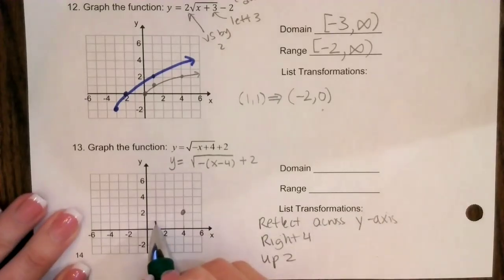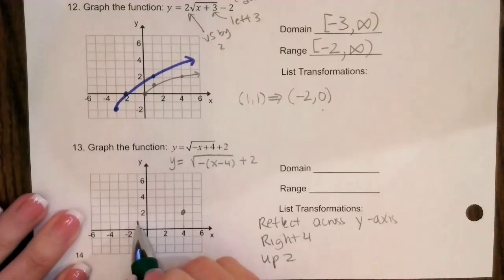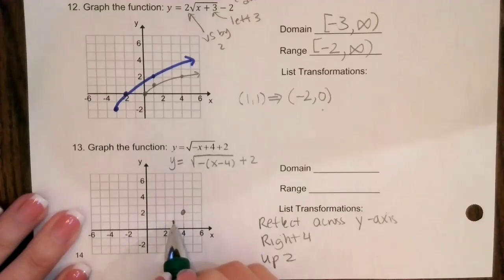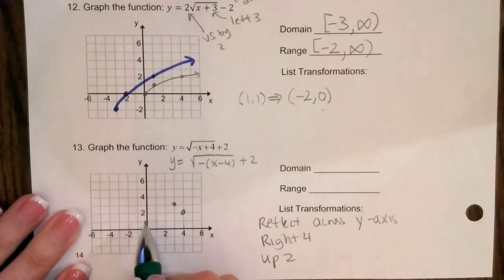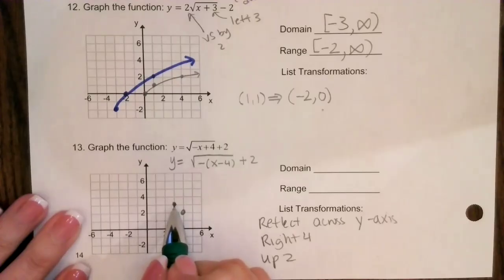My next point, which is usually on 1, 1, I reflect it across the y-axis. I move it to the right, 1, 2, 3, 4, and then up 1, 2. So let me try that again. Here it is at 1, 1. I reflect across the y-axis. I move it to the right, 1, 2, 3, 4, and then I move it up 1, 2. And so there's my next point.